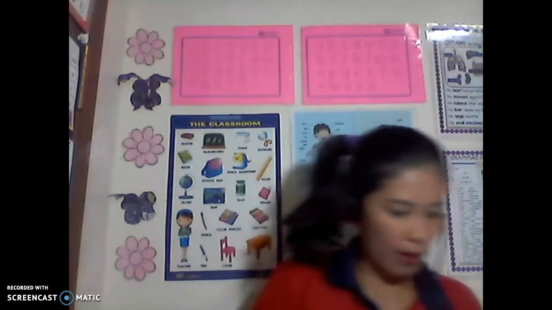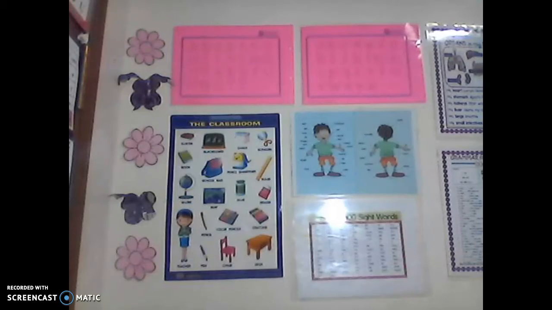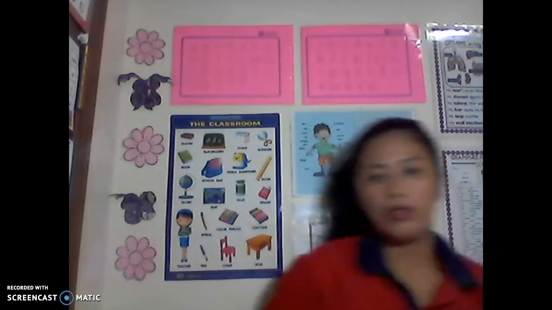Hold on, let me grab one. So I have here my ball. Okay, so this is a ball. So what will happen to the ball if, like this, it's very near to me?